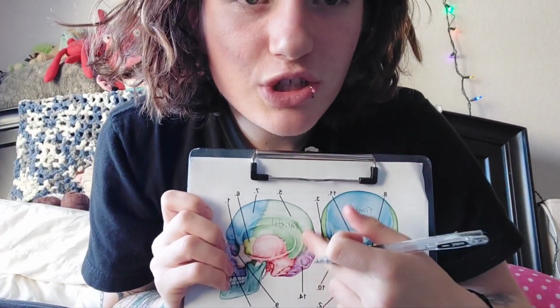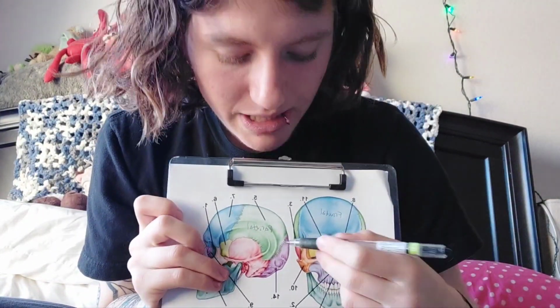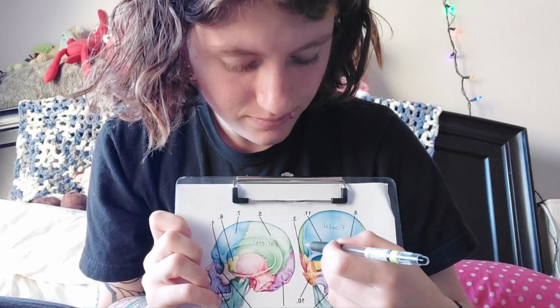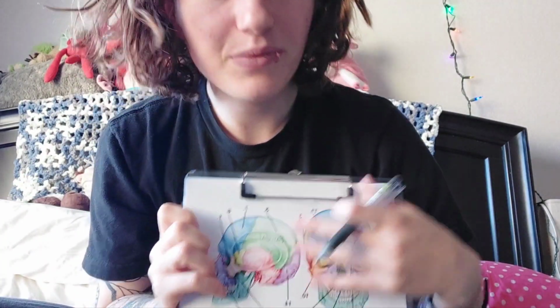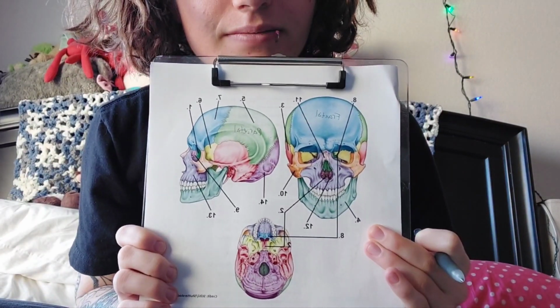Okay, and so next, I'm just gonna be touching the sides of your head real quick. So like these parts, right here. Yep, so that is the parietal bone, right on these sides. So I've written it right here. And, yes, it's in green on this diagram.